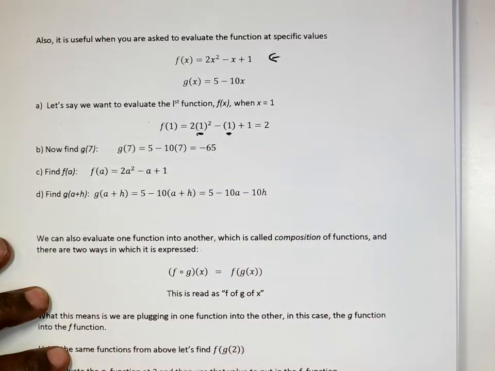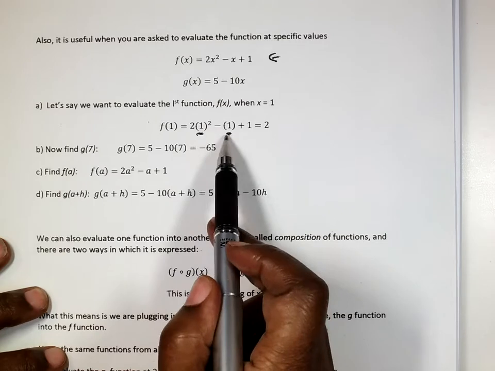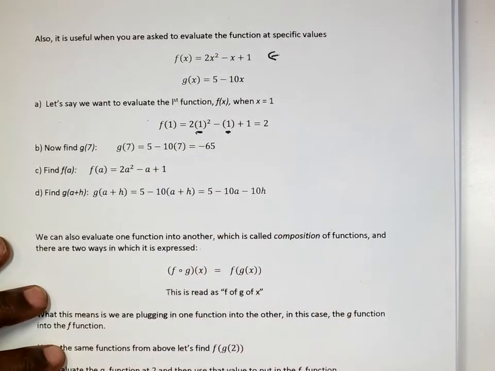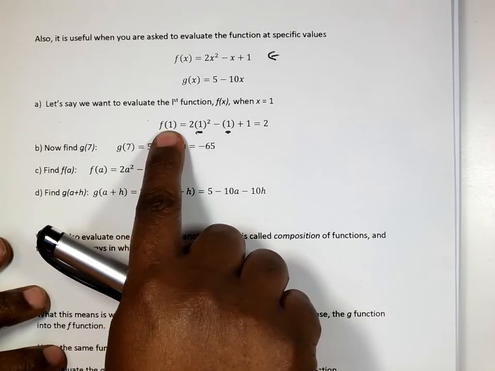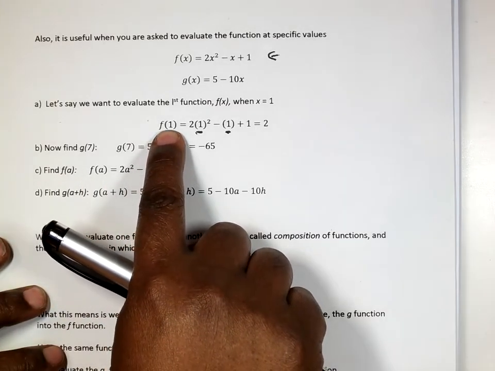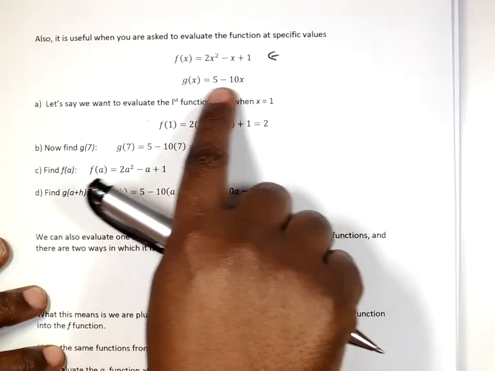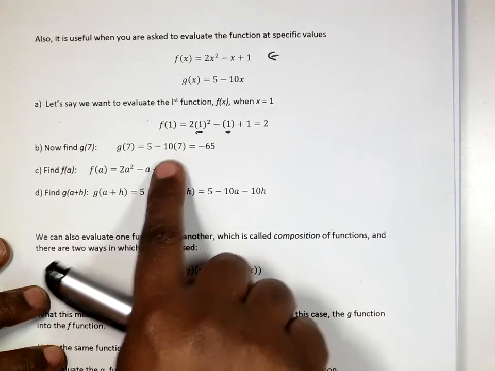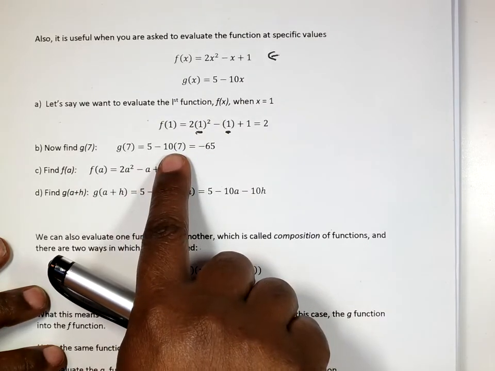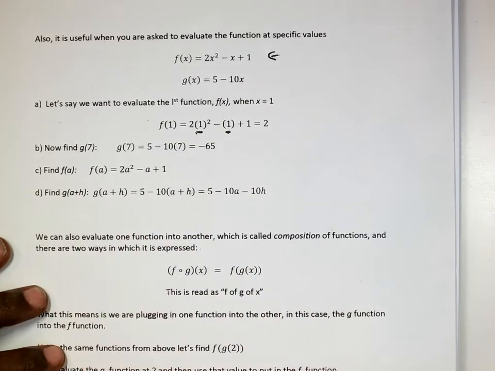So we get 2 times 1 squared minus 1 plus 1, and when you evaluate that, it just comes out to be 2. So instead of writing a whole sentence, this tells me which function to use, and this tells me what to evaluate it at. So g of 7, now we're in the g function, so 5 minus 10 times 7, and simplifying that, we get negative 65.